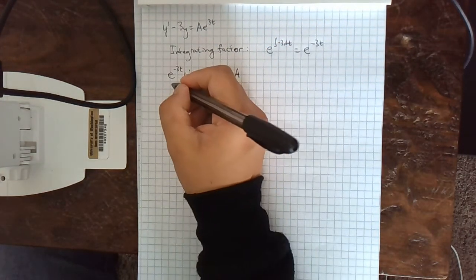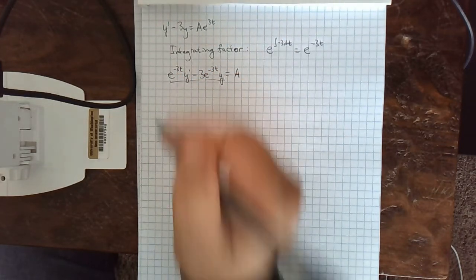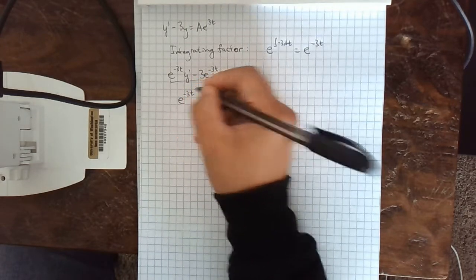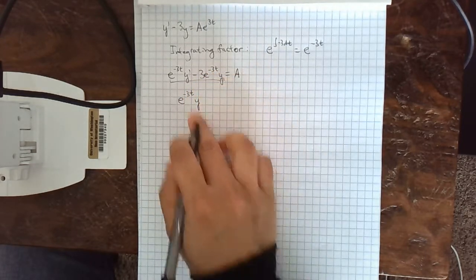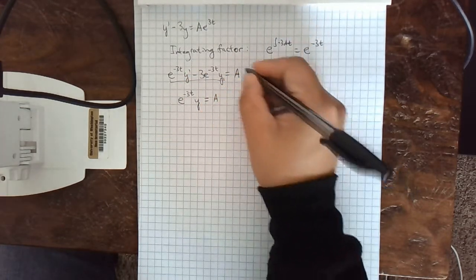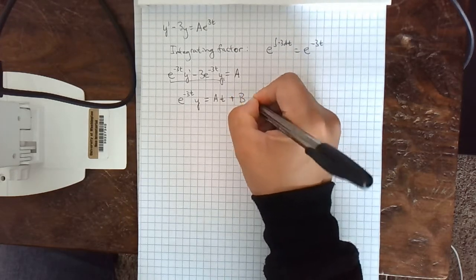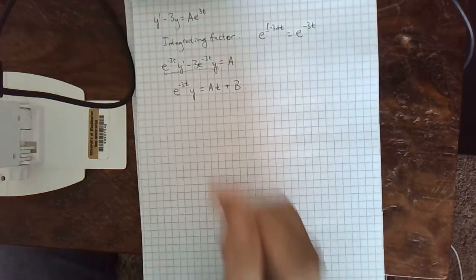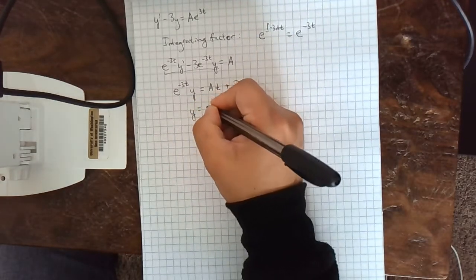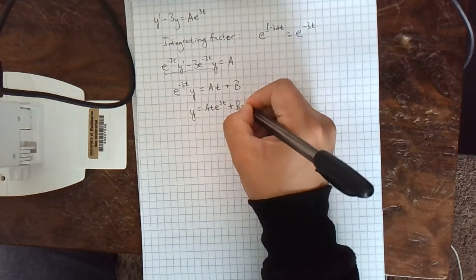Okay, and now we're going to integrate both sides. On the left-hand side, you should find a product rule. In fact, we do. This is the derivative of e to the negative 3t times y. Check that out. Make sure the product rule checks out. And then on the right-hand side, this is the integral of a constant. So this is just at plus some other constant. I'm going to call the constant b this time. So it looks better when I multiply both sides by e to the 3t. So then y equals at e to the 3t plus b e to the 3t.